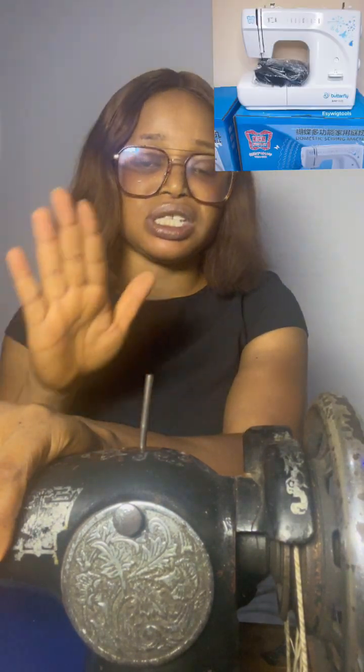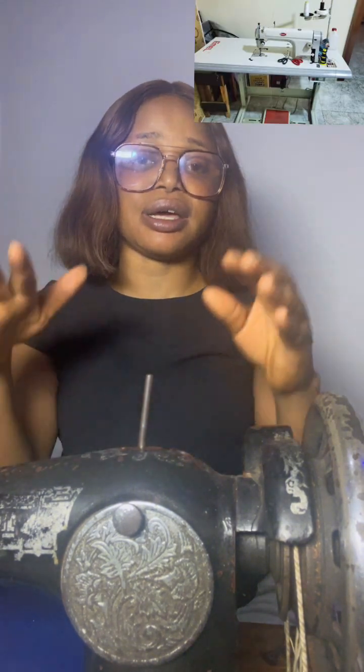And if you have money and you're sure that you have electricity in your house, you can get the tabletop electric. That one works only with electricity, while the manual can work without electricity, and you can attach a motor on it. Whether there is light or no light, you can still be using it.